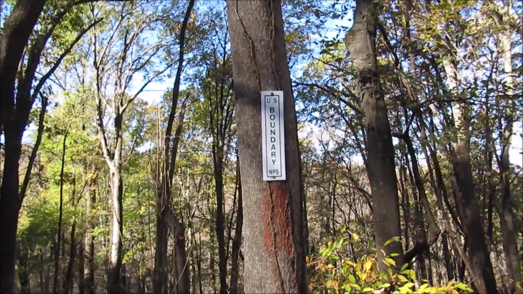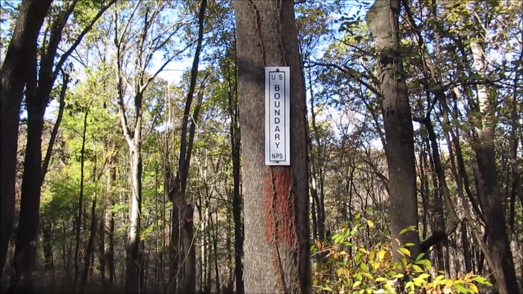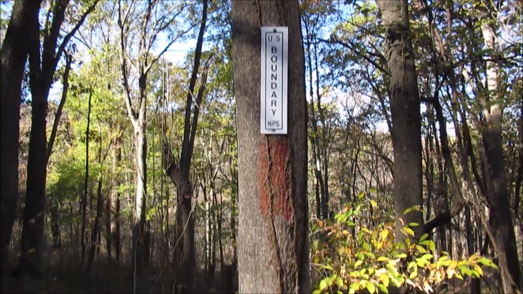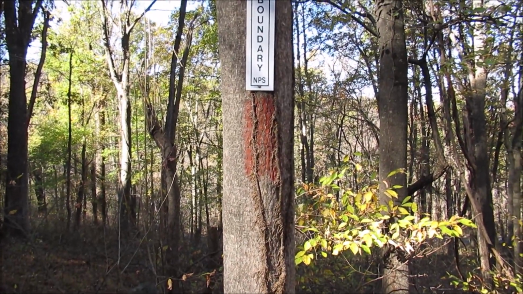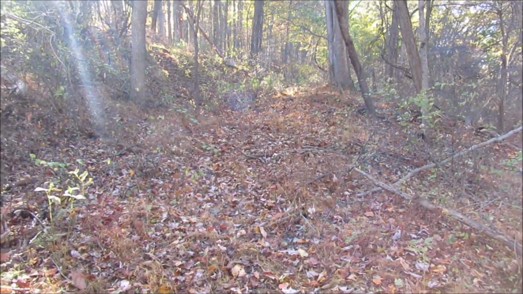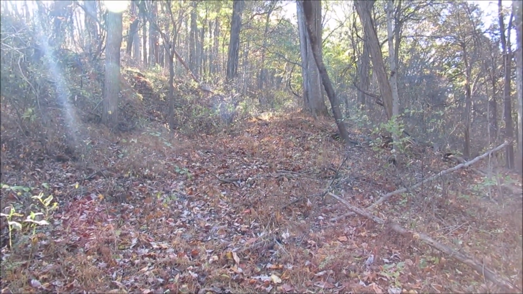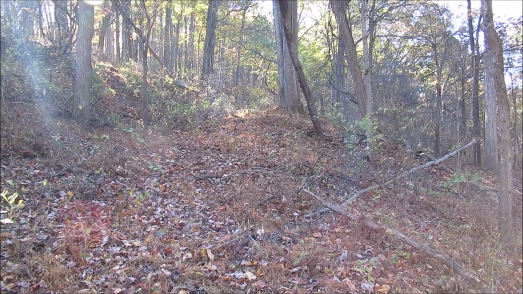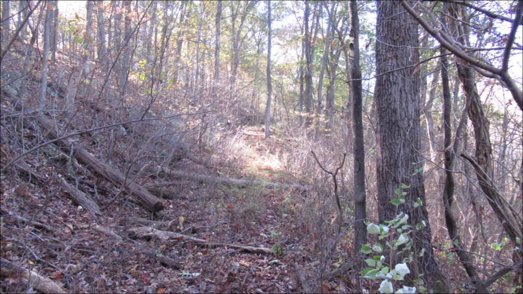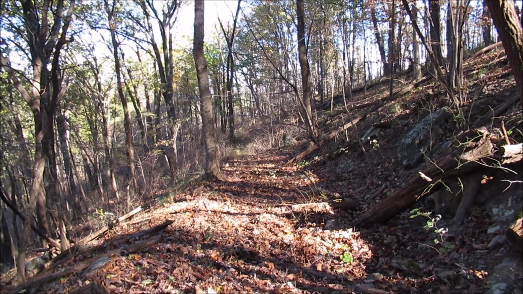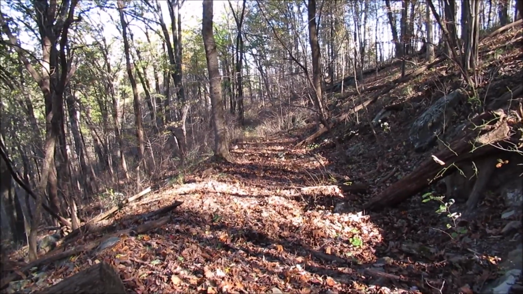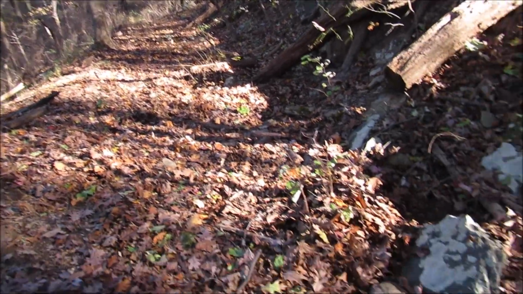Okay, well, I'm starting to follow the road up the mountain, and there's the park boundary marker, some kind of faded out red paint. So it looks like this road is just a couple of feet on the outside of the park boundary. Still coming up the Old Belmont Road. That's the way I came from.